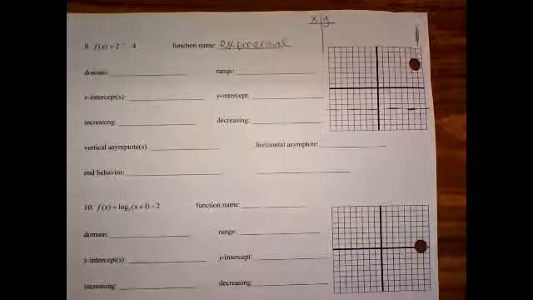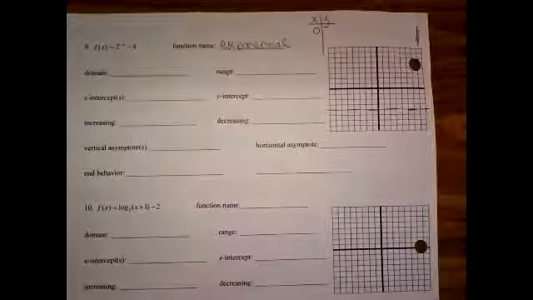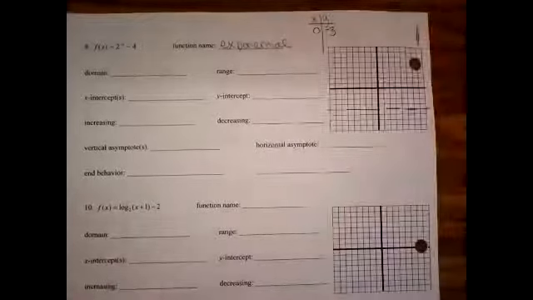You can plug in whatever you like. And it did not shift left or right. So the center is still 0. So I would start with 0. Let's do that. 2 to the 0, 1 minus 4, negative 3.